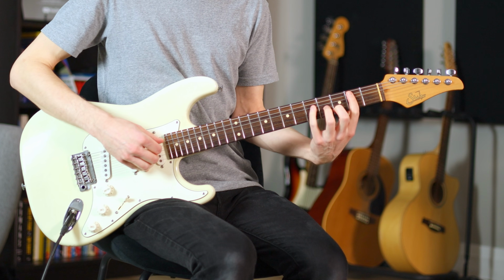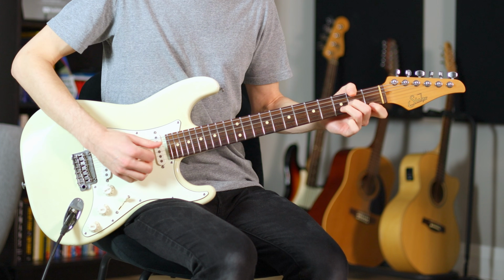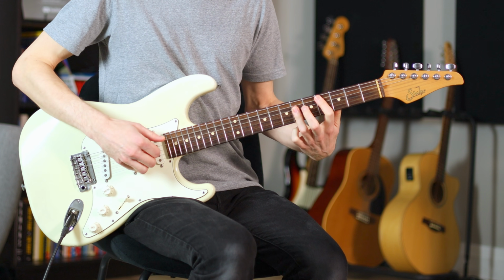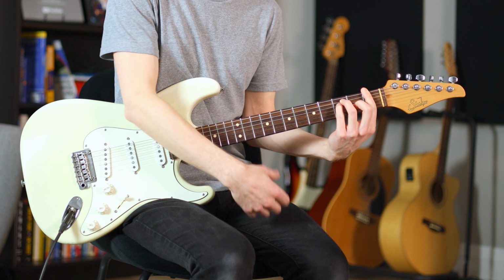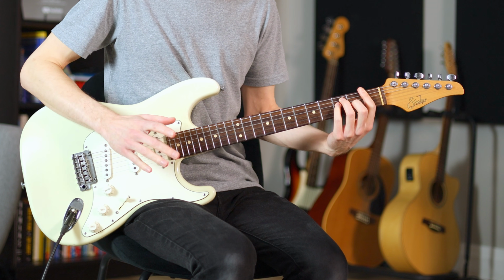But instead, we used it as a launching point to do something else and go elsewhere, right? As in this case, the D flat chord was just a temporary color so that we could come back to the key of F.